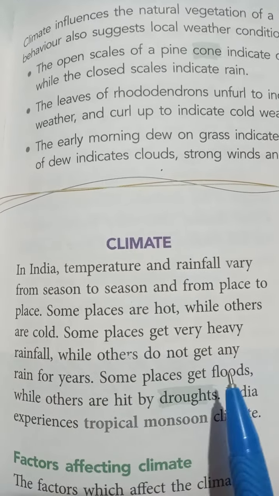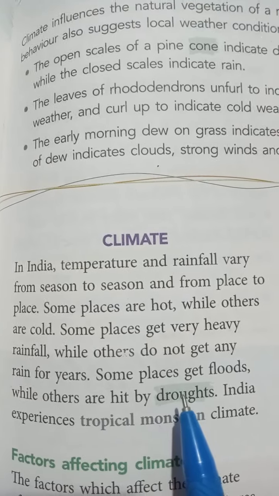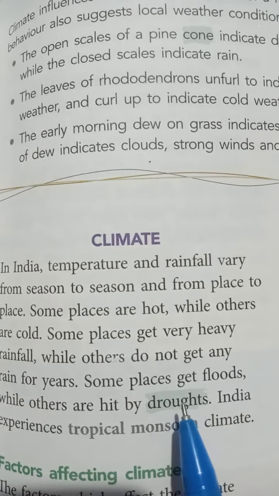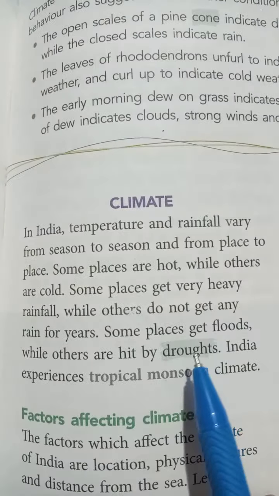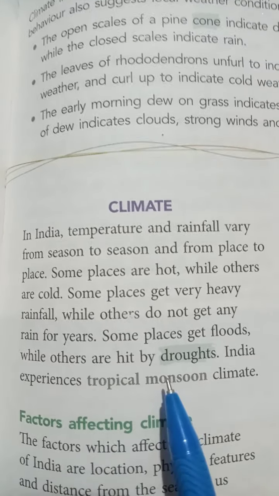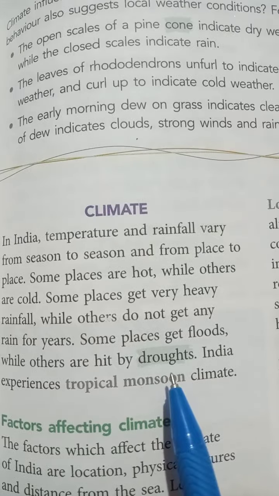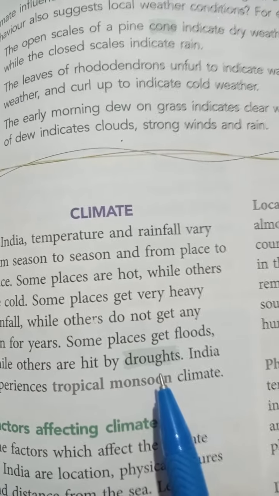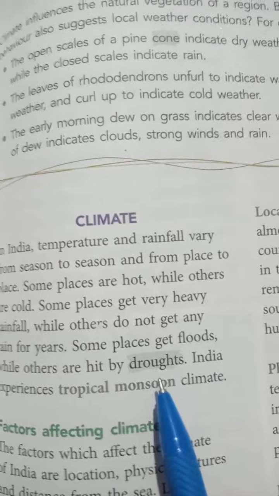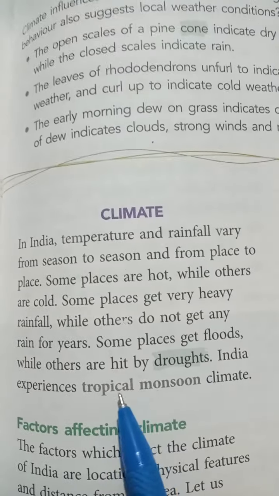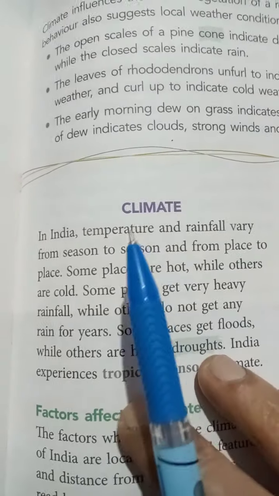Some places get floods while others are hit by droughts. Droughts means where there is no rain. India experiences tropical monsoon climate because the Tropic of Cancer passes through India. So India is in the tropical region, so it experiences tropical monsoon climate.